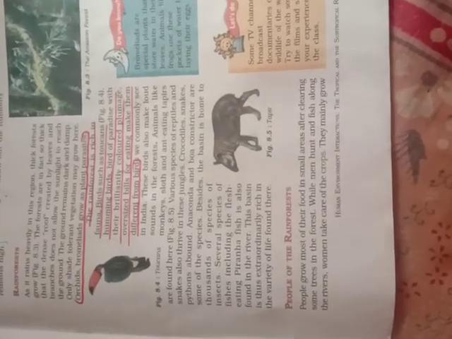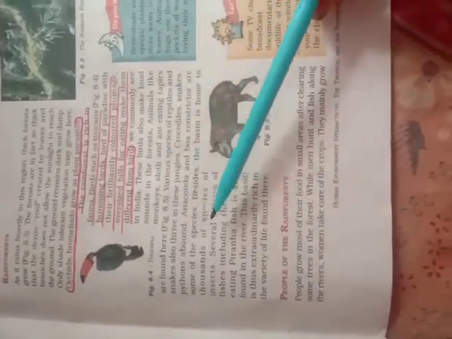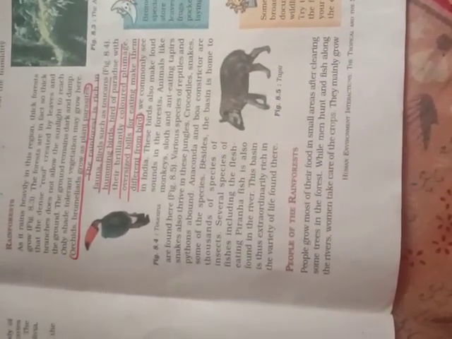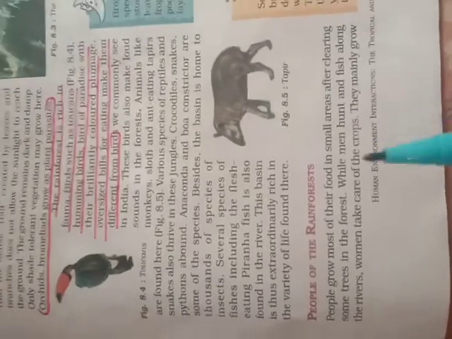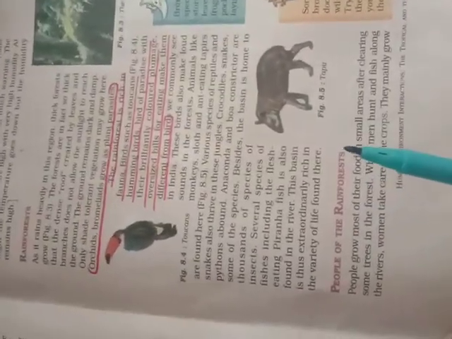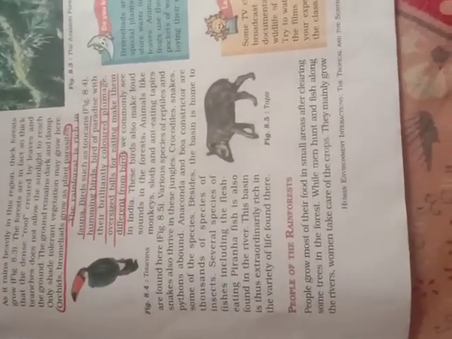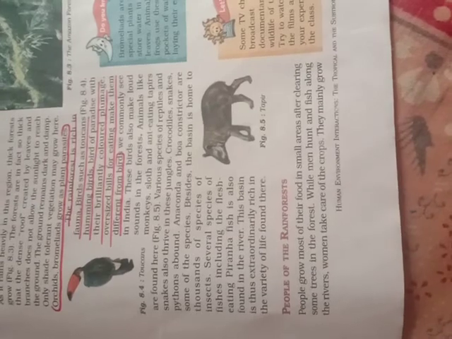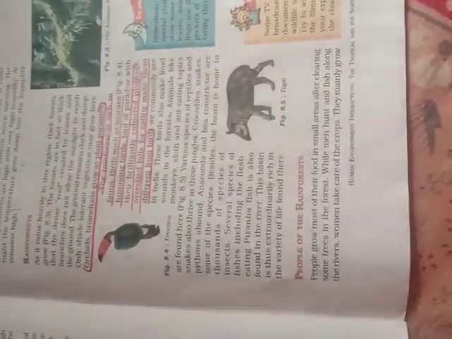Several species of fishes, including the flesh-eating piranha fish. Piranha is a very dangerous fish, also found in the river. This basin is thus extraordinarily rich in the variety of life found here.